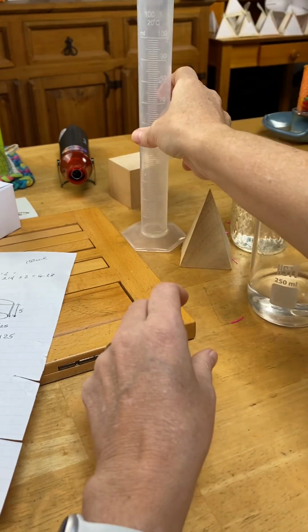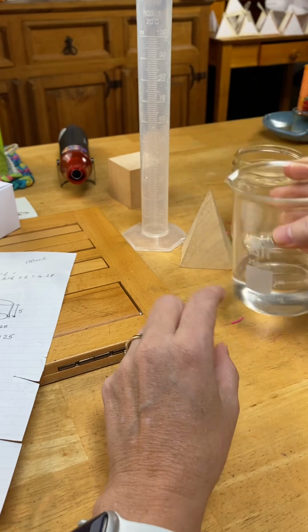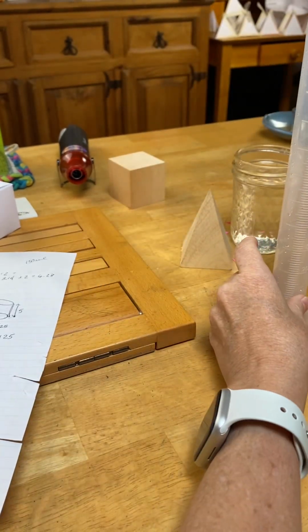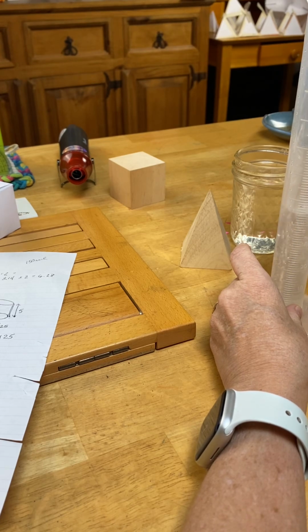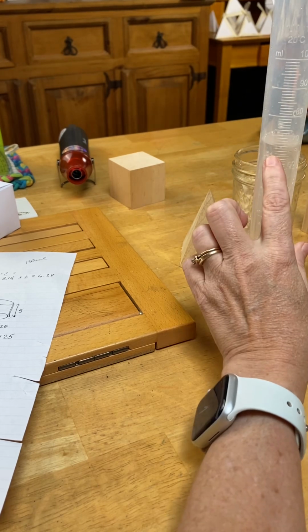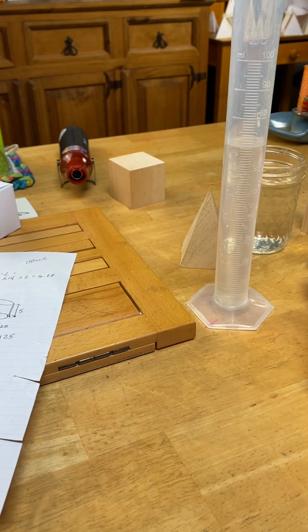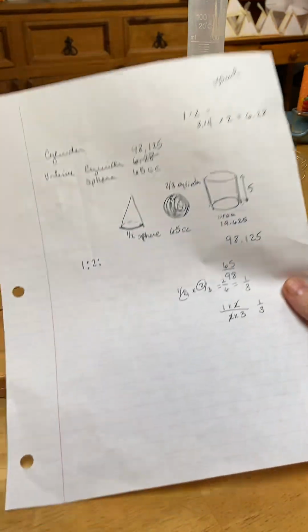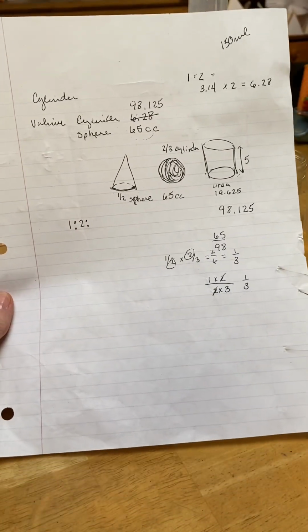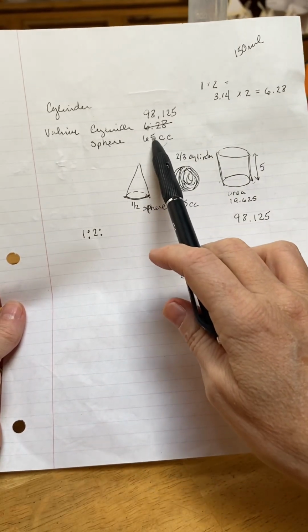And that means this is how much water was displaced when we started, which we calculated at roughly 65 milliliters, and water is 1:1. So it's a little over here, but it was roughly 65 centimeters. Water's 1:1 cubic centimeters. So that gives us roughly 65 cubic centimeters. So our calculation here for our cylinder was roughly 98, and our sphere was 65.